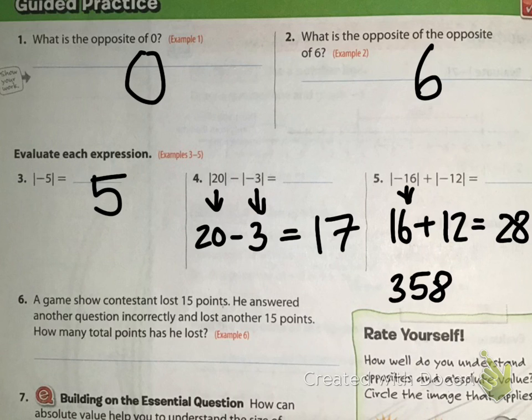A game show contestant lost 15 points. He answered another question incorrectly and lost another 15 points. How many total points has he lost? How many total points has he lost then, Ruby? Perfect. He lost 30 points.